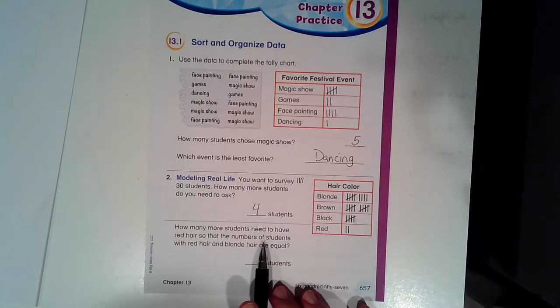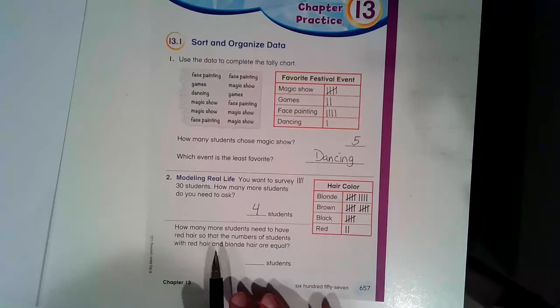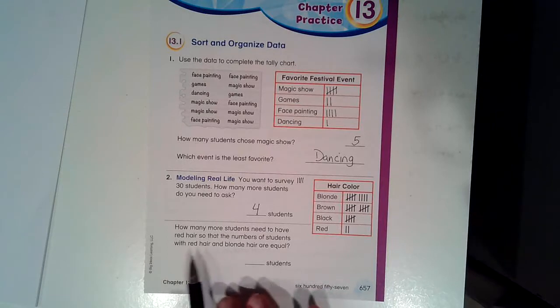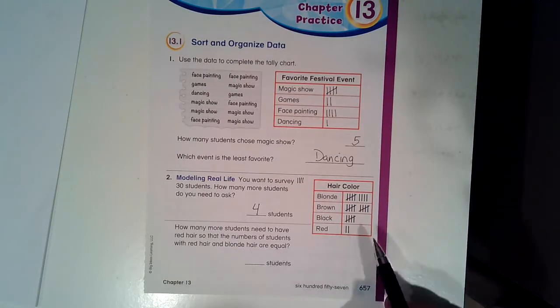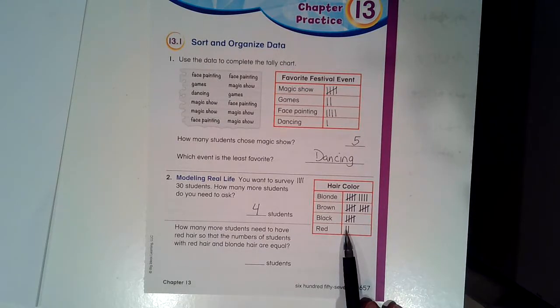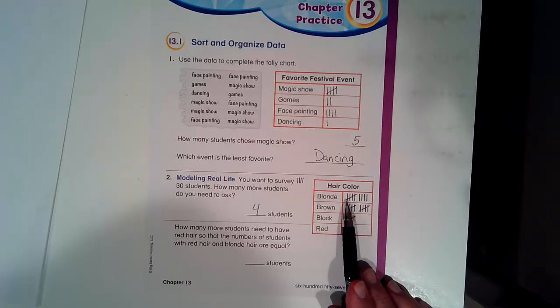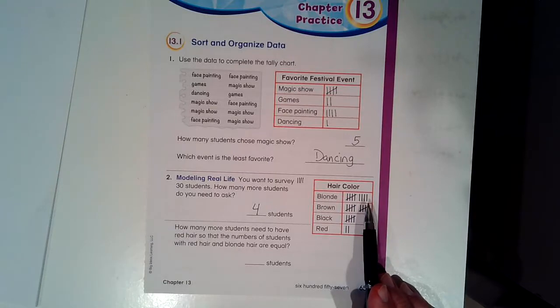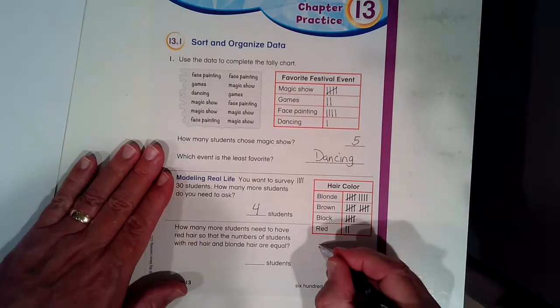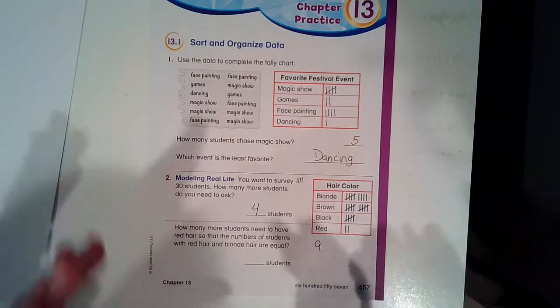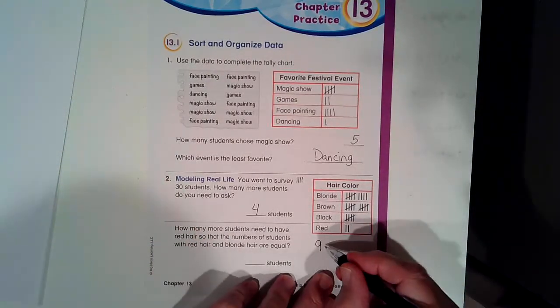How many more students need to have red hair so that the numbers of students with red hair and blonde hair are equal? Well, red hair only has 2, and blonde hair has 5 plus 4 more, so that's 9. I wanted to find out the difference. Remember, to find the difference, it's a subtraction problem.